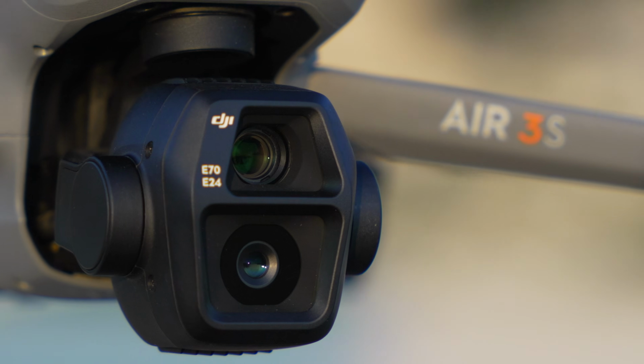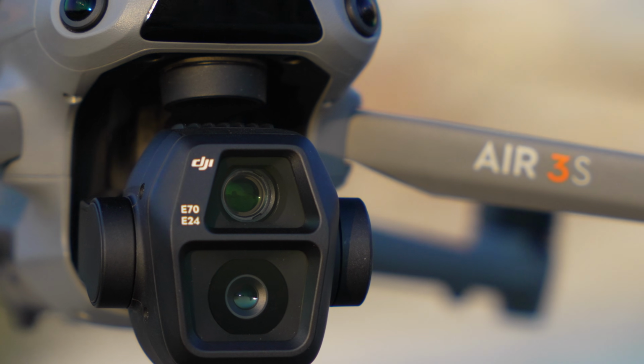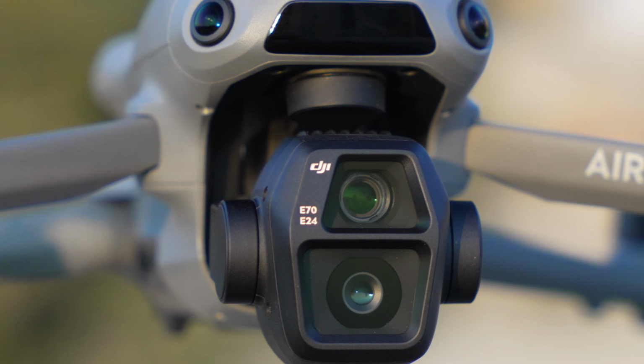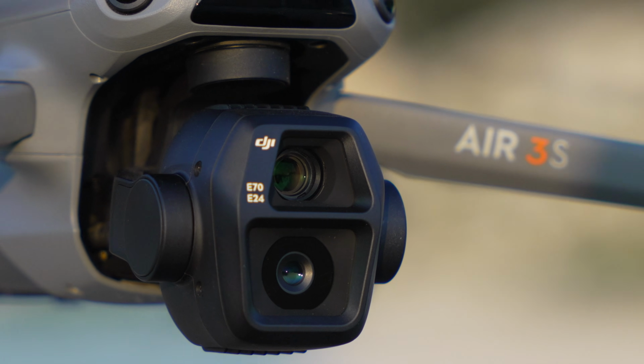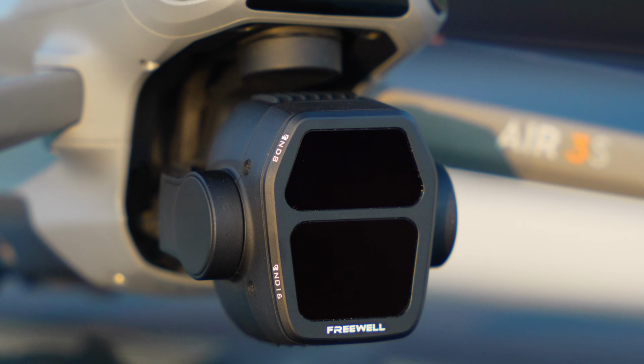However, with the DJI Air 3S, we do have two focal lengths, the 24 and 70mm, and each of these have different apertures. So we have an f1.8 for the 24mm and an f2.8 for the 70mm. And this means if you're using DJI's regular NDs or K&F's NDs, the exposure is going to be unbalanced. And this is where Freewell's kit comes in, where we have split NDs. Essentially, the ND filters are different for the two focal lengths, balancing the exposure.